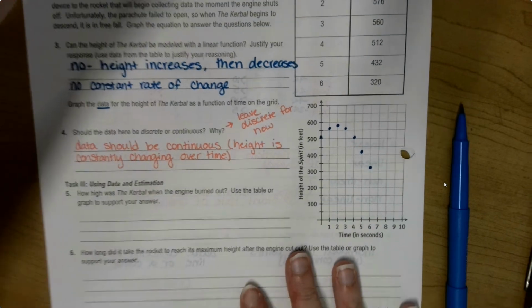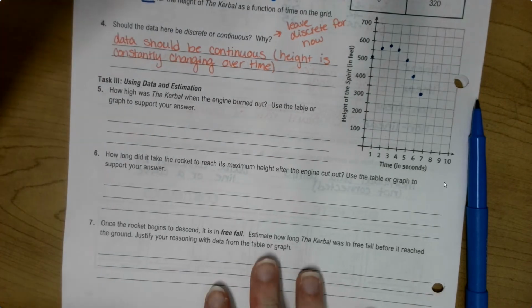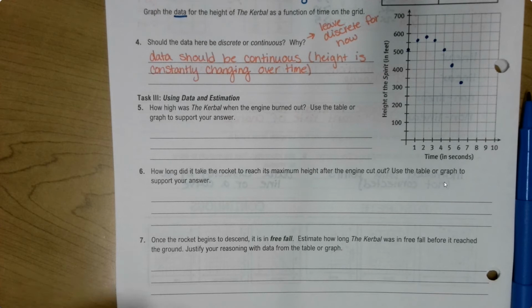Okay, task 3. Using data and estimation. So we've got 3 questions. How high was the Kerbal when the engine burned out? How long did it take the rocket to reach its maximum height after the engine cut out? And once the rocket begins to descend, it's in free fall.